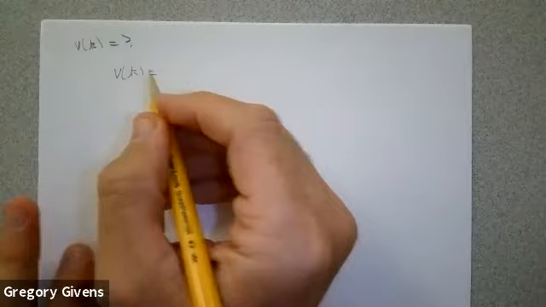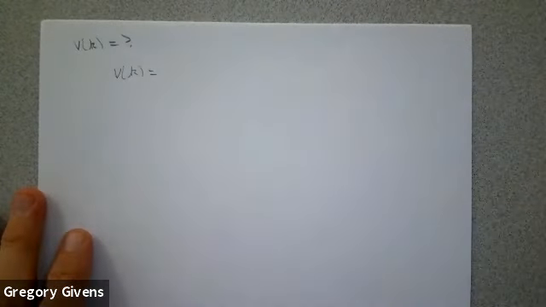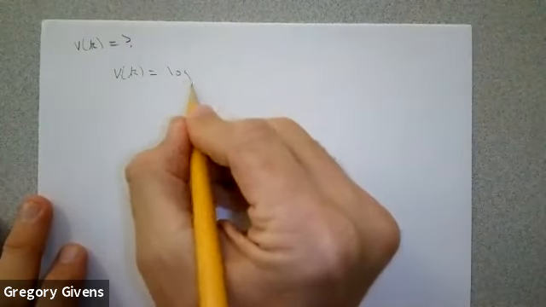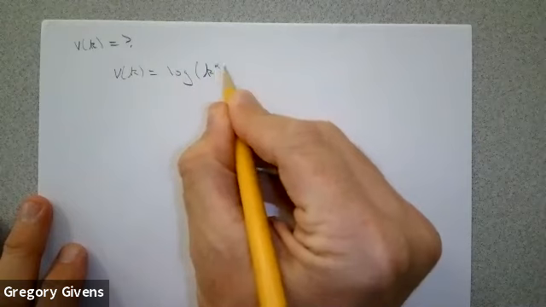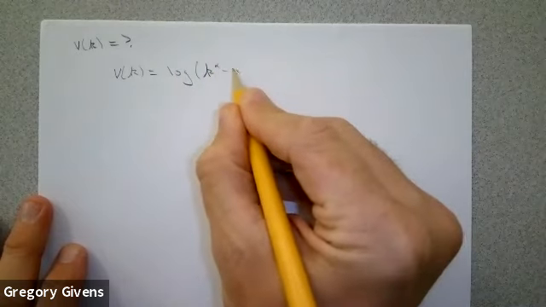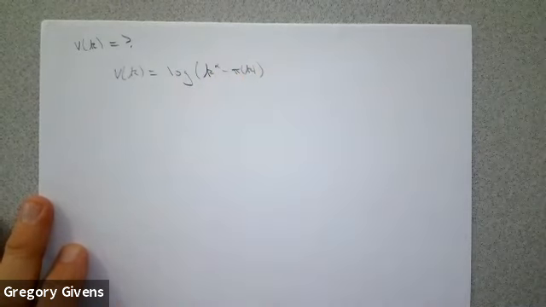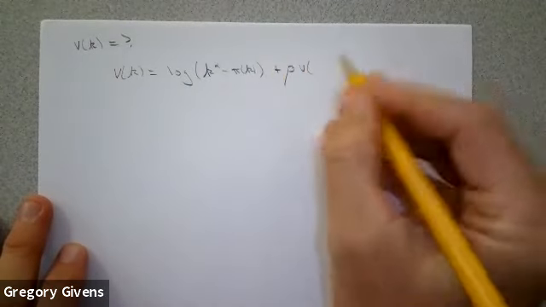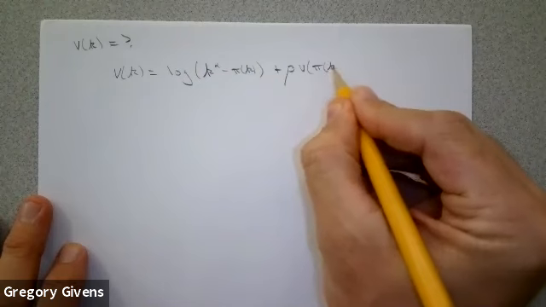Again, all this stuff should be almost second nature now. You know what the value function looks like, right? It's the current return, the log of k to the alpha minus k prime, which is pi of k, plus beta times v of k prime, which is pi of k.